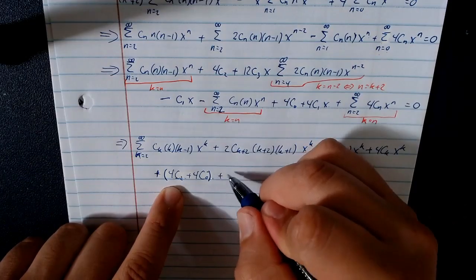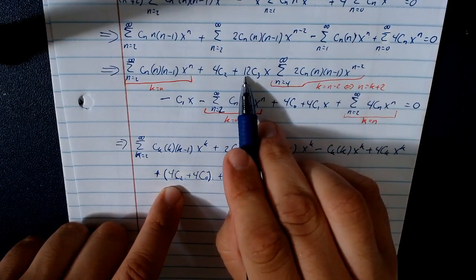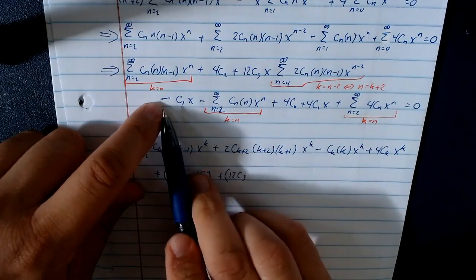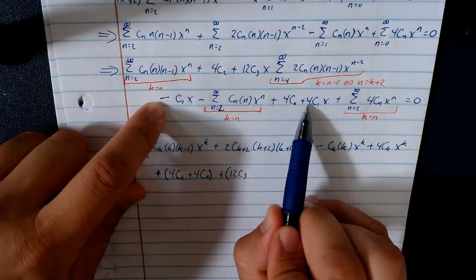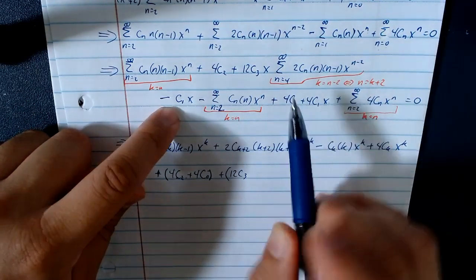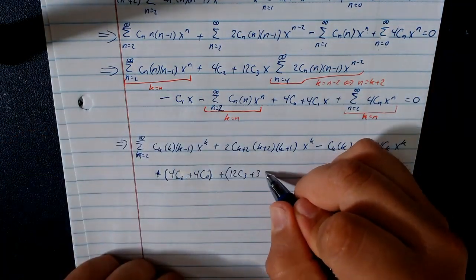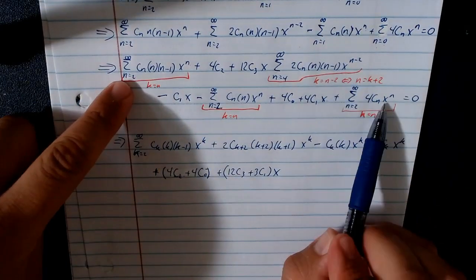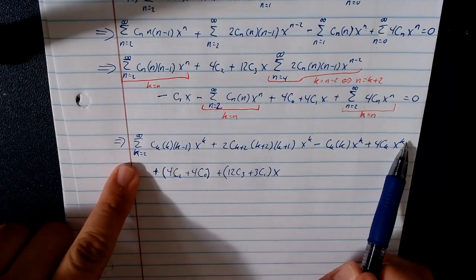So that'll be plus, and then the coefficients on that are going to be 12c3. And then I've got minus c1, but then plus 4c1. Okay, so 4c1 minus c1 would be 3c1 times x.